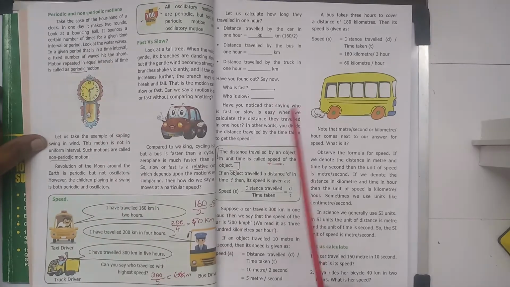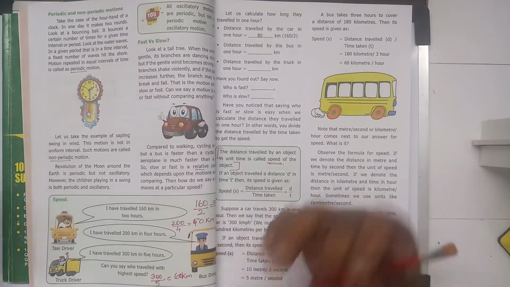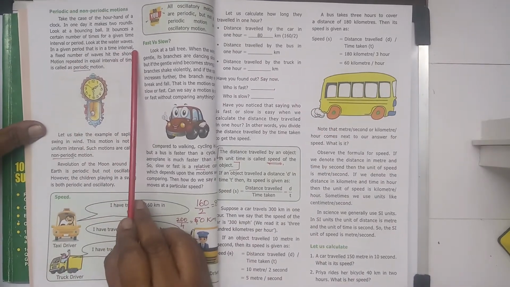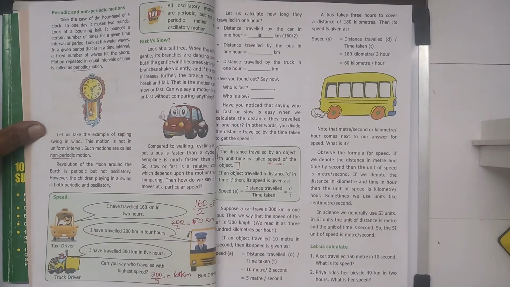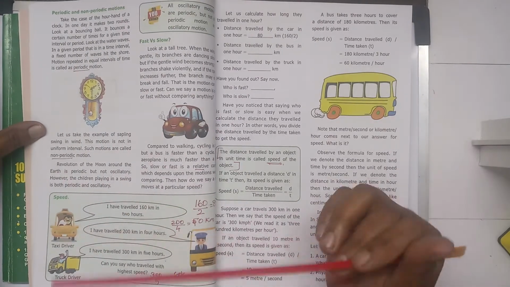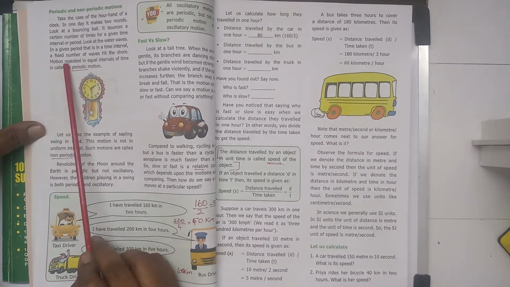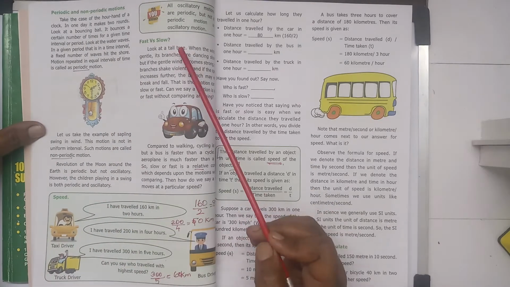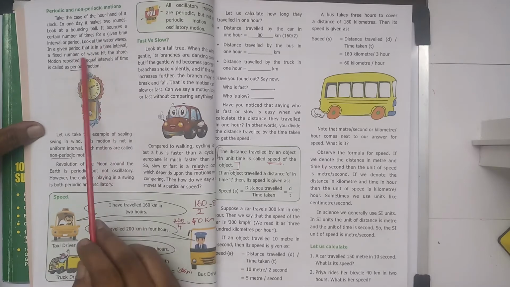Look at the water waves. In a given period, in a fixed time interval, a fixed number of waves come. You can stand on the beach and count how many waves come in one minute. So in a fixed time interval, a fixed number of waves hit the shore. Shore means the coast. So these are all the examples.